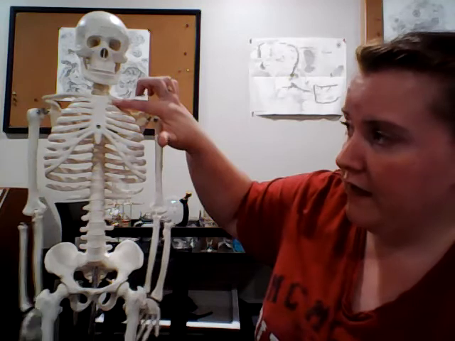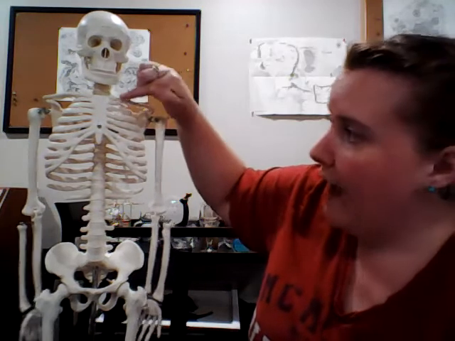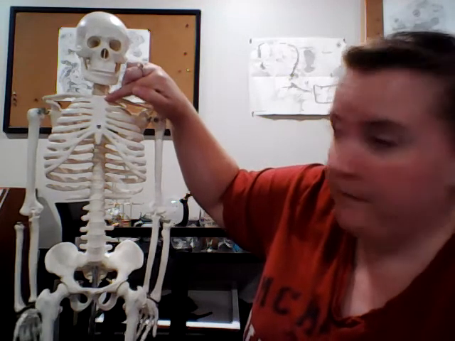We have the sternum here in the middle, and we have the manubrium of the sternum, the body of the sternum, and the xiphoid process of the sternum. When you're doing chest compressions, make sure you don't hit that xiphoid process. Then we have our costal cartilages here that connect the sternum with the rib bones.